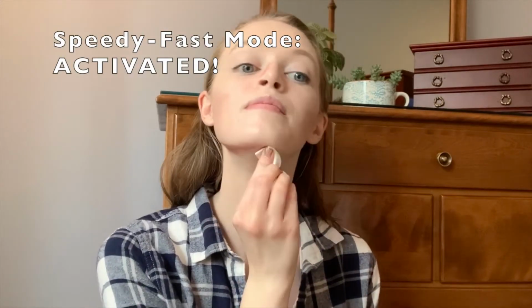Now we're going to shadow underneath my chin. So same principle, I'm taking my contour shade and I'm just gonna follow the line of my jaw. And just like all of the other contour, I'm gonna blend this in a little bit. I'm gonna add some shadow on my forehead along my hairline.